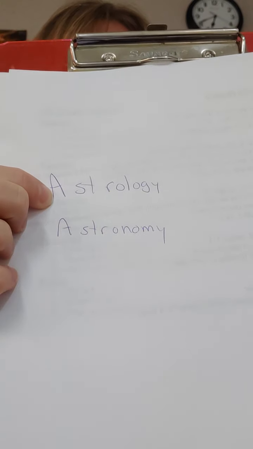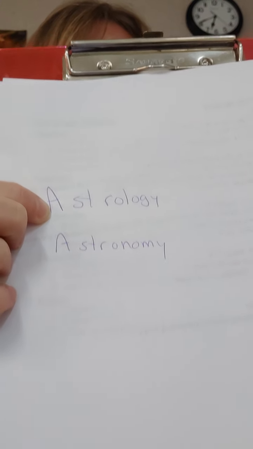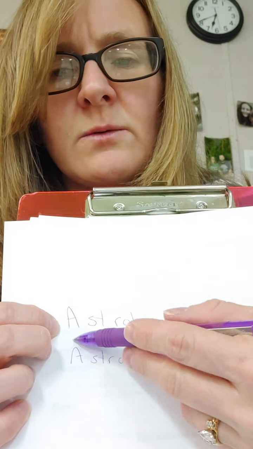astrology and astronomy. Astrology is, the way they define it here, basically looking to the stars for your destiny and all that kind of stuff. This is the one that the Bible says is a big no. We should be looking to God, not to the stars. We should be looking to the Creator, not the creation.